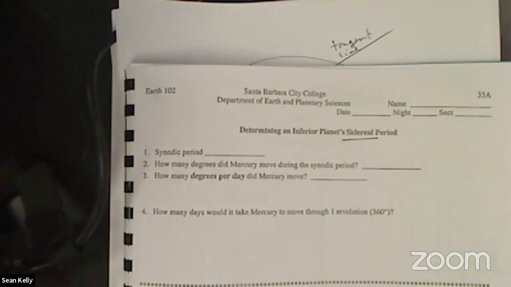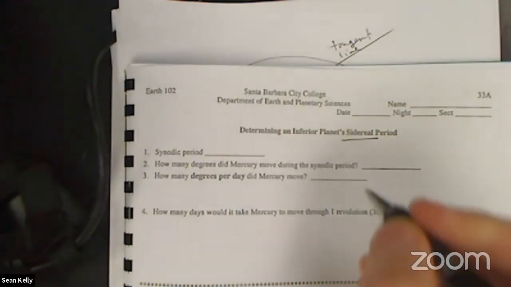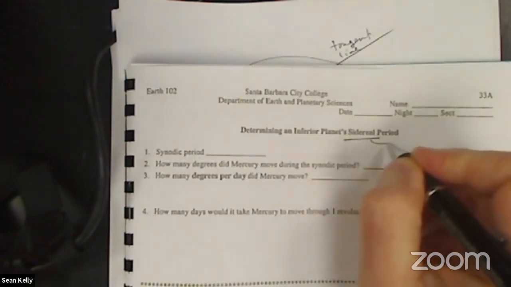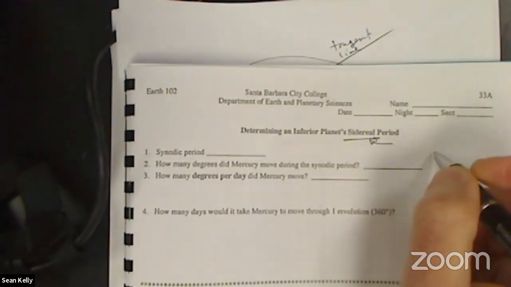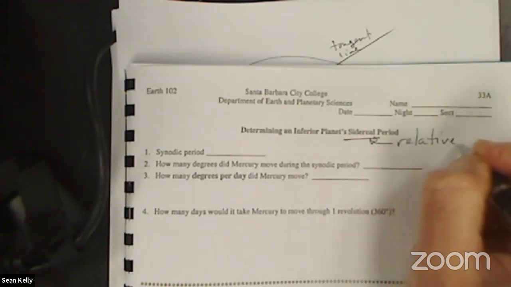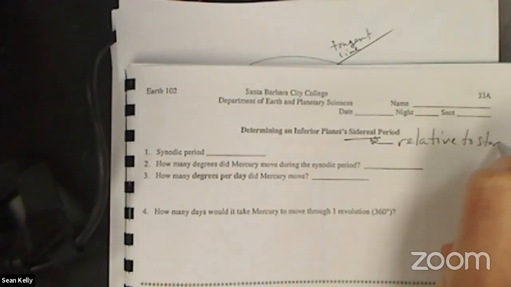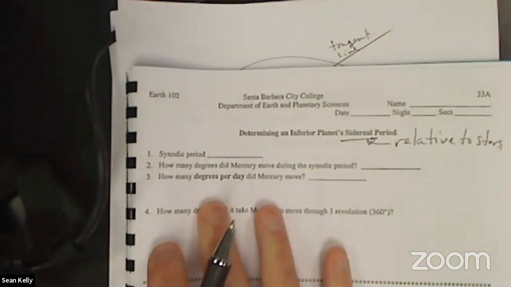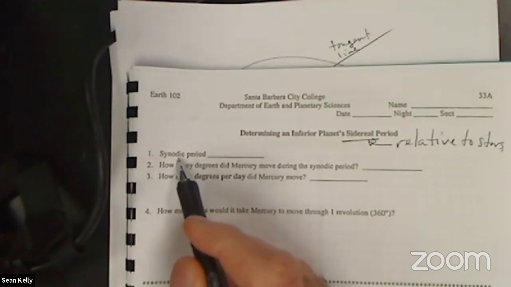Does anybody remember what that word means? Sidereal period. Doesn't it have to do with the stars? Yes, that's right. It is relative to the stars. And what is the synodic period? Relative to the sun.